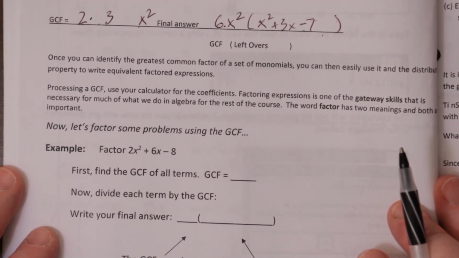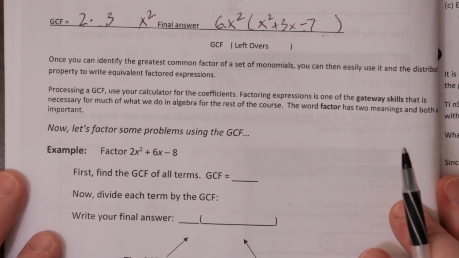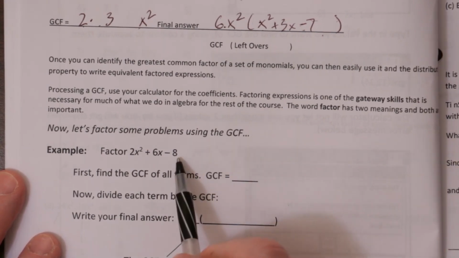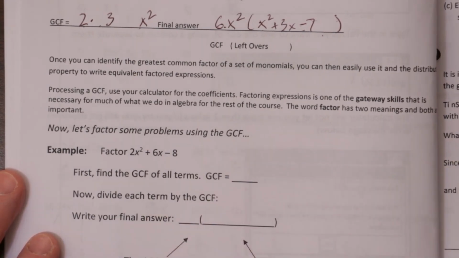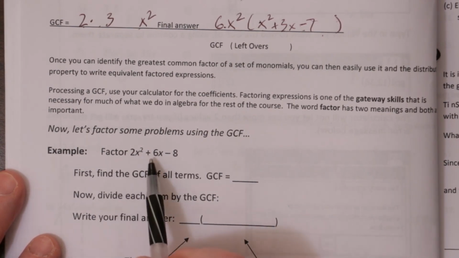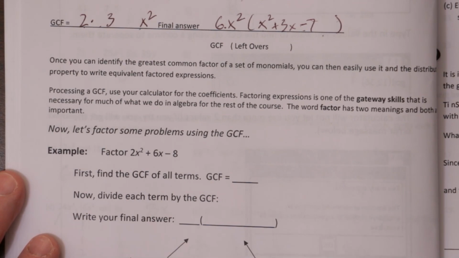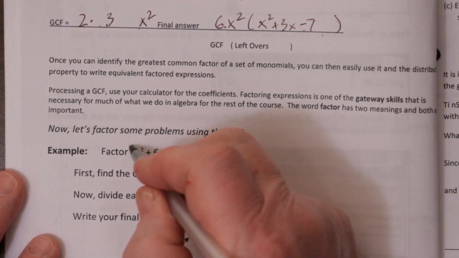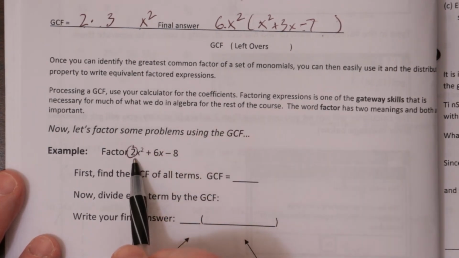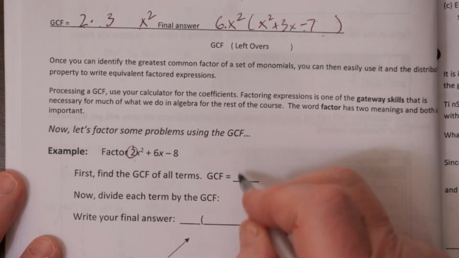And this one's pretty straightforward. All right. First thing I see is there's no x's on the last term, so there's not going to be any letters coming out of this, no variables. And I got a 2, a 6, and an 8. I think that means that my GCF is going to be that lead coefficient. You're going to see that often, where the first number in your polynomial in standard form is going to be the number you're going to be factoring out. So I'm going to take out that 2.